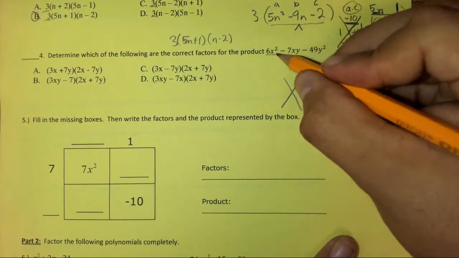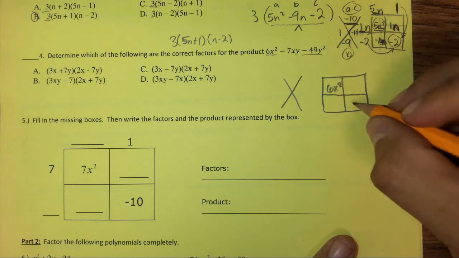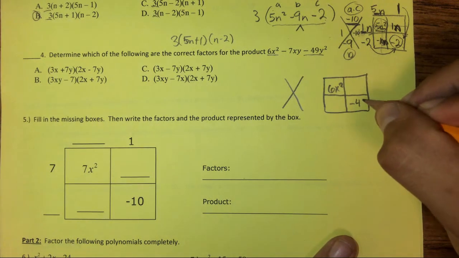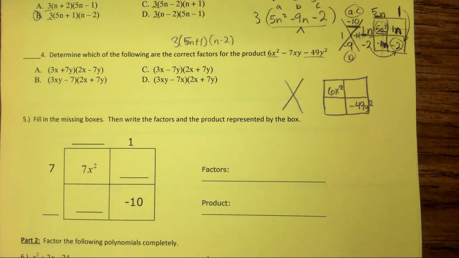All right, so we start with the first and last. So we have 6x squared. Even though we have y squared, we just ignore that for now. We just do this like we would any other problem. So we have minus 49y squared.